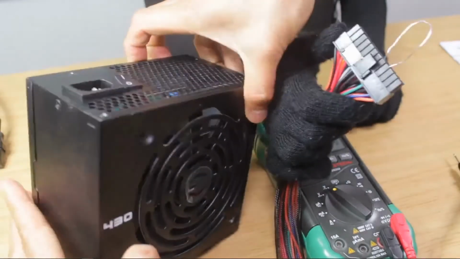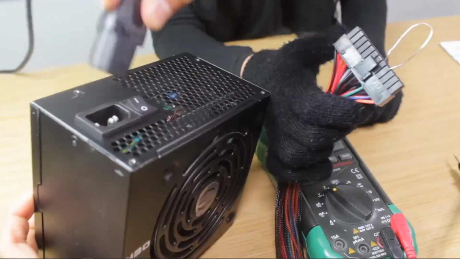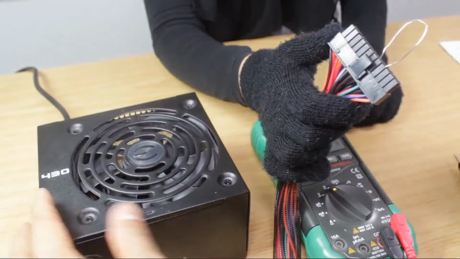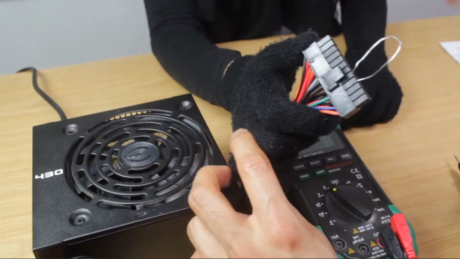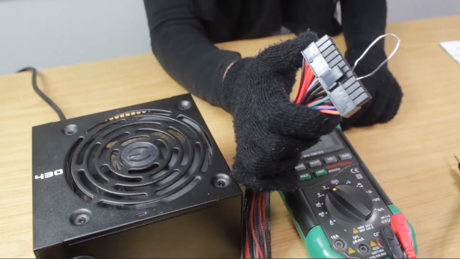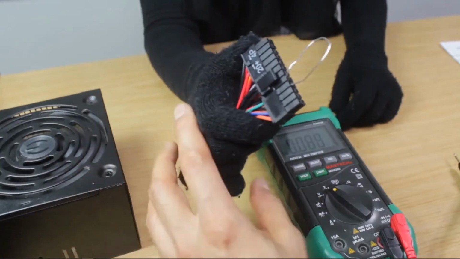With the power supply switched off, we're going to plug it in, and if the power supply is working, once you turn the switch on, you see the fan spinning, and we can see the fan spinning, so we're all good. Now we can proceed with the testing.